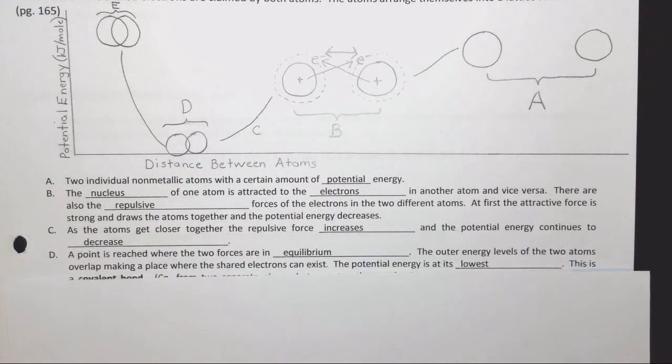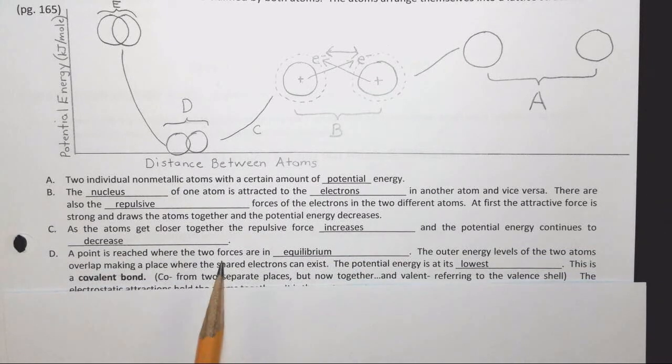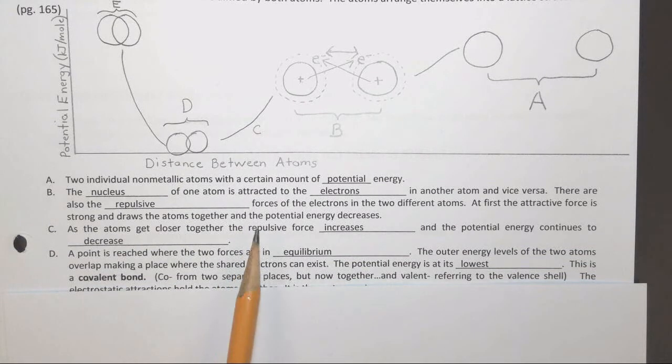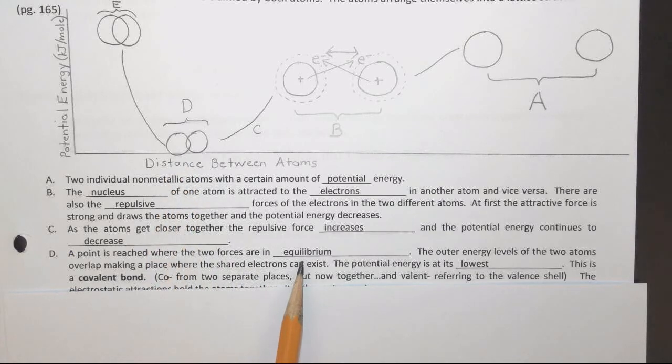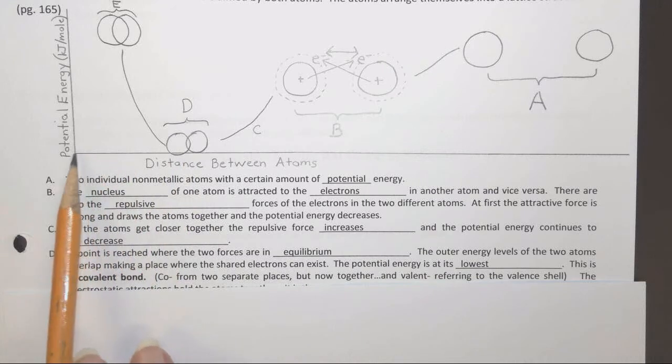And what's happening here is that the attractive force drawing them together and the repulsive force between the like-charged electrons is equal. We have reached a point of equilibrium. The outer energy levels of the two atoms overlap a little bit. This is the place where the shared electrons can exist, in that region where those energy levels have overlapped. The potential energy is at its lowest. See how far down on the y-axis we are?